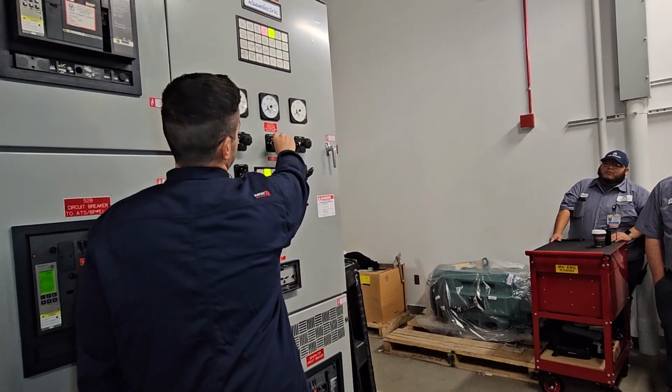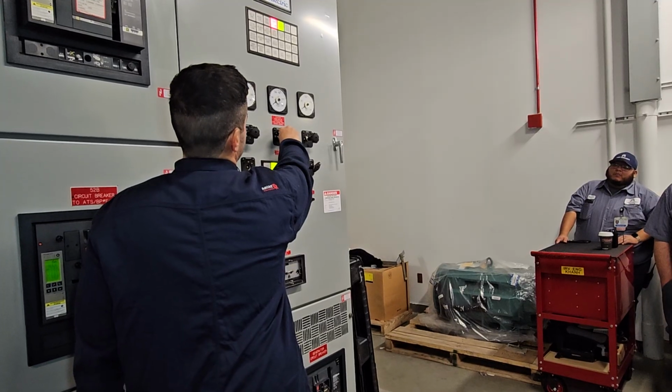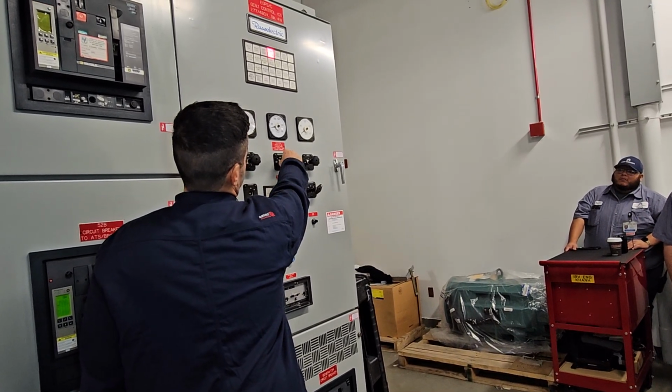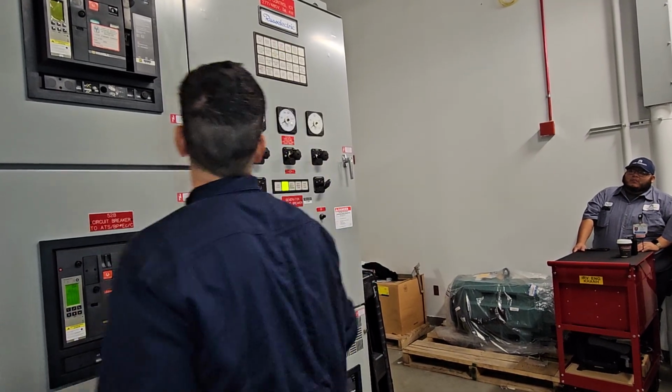I'm going to do the same thing with the other one, and then we'll start doing the fun stuff here, closing breakers and stuff. So I put it back in auto.